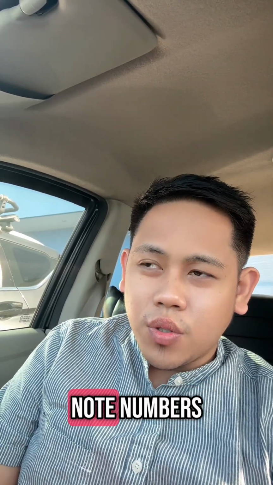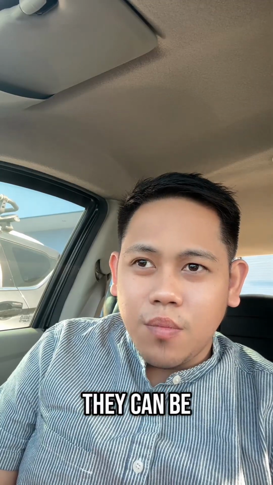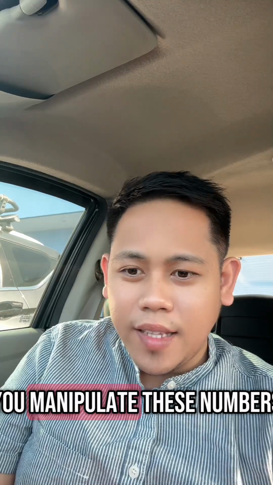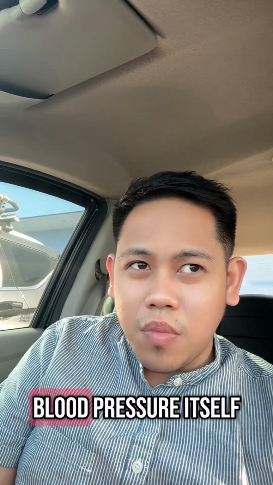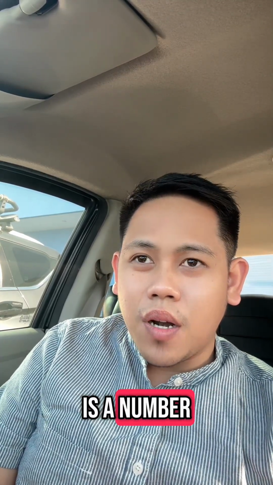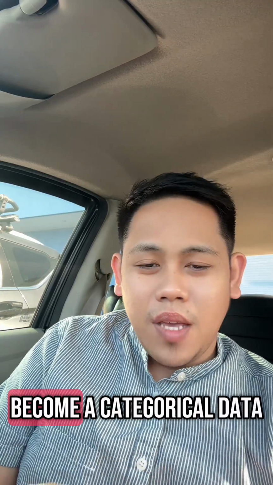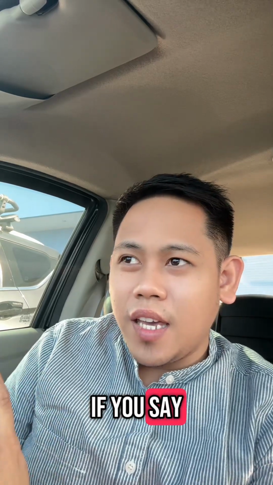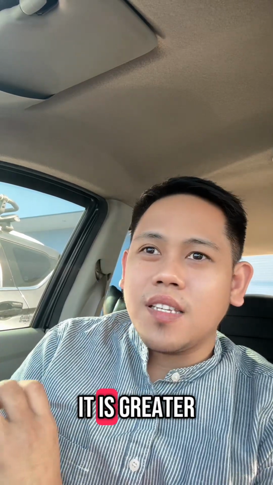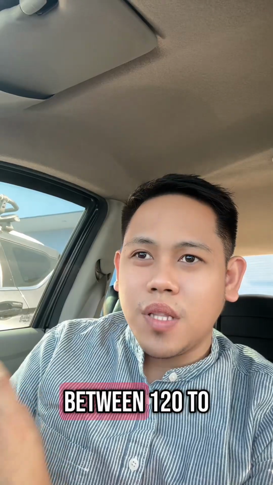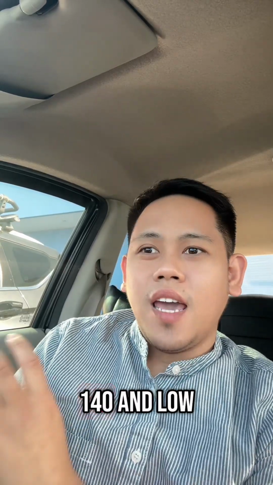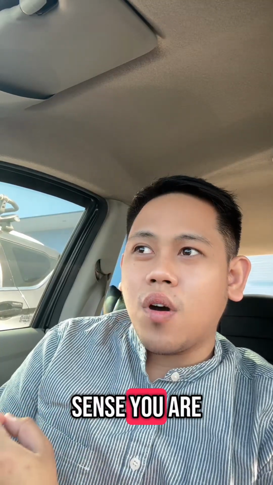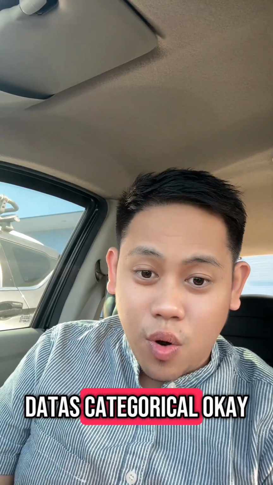Okay, now just a quick note, kahit mga numbers, they can be called categorical data depending on how you manipulate these numbers. For example, blood pressure itself is a number, pero it can become a categorical data if you categorize it. For example, if you say high if it is greater than 140, normal if it's between 120 to 140, and low if it is below 90. So in that sense, you are making this numerical data categorical.